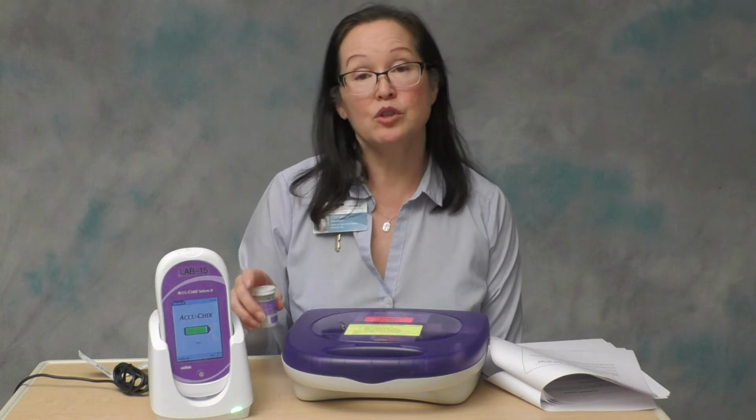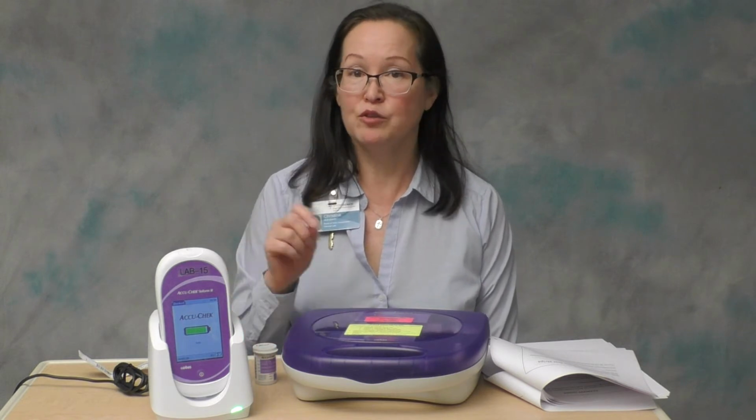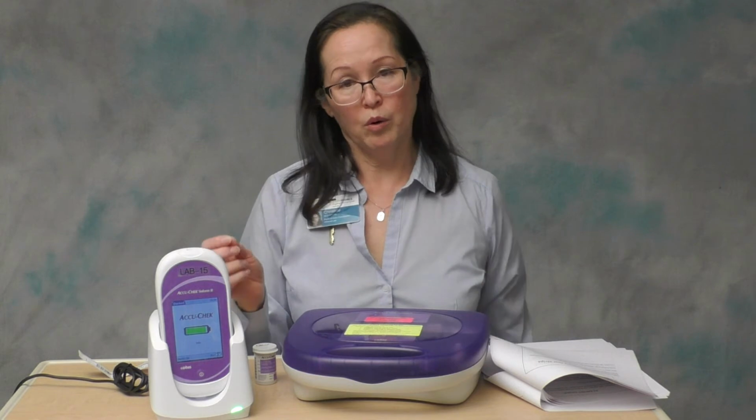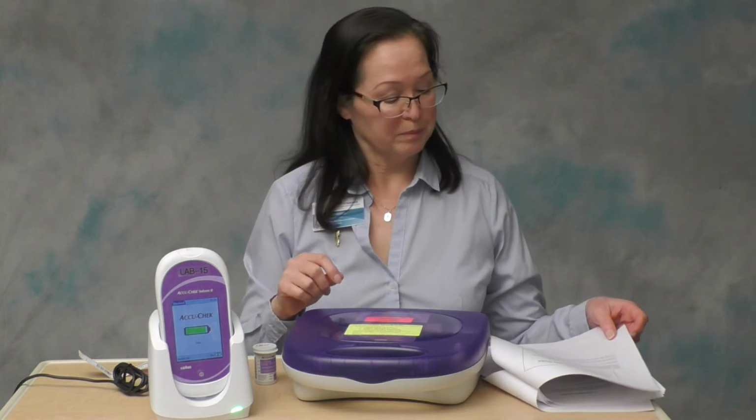This could happen with either QC testing or patient testing if you try to dose it too soon or if you try to insert the strip too soon.